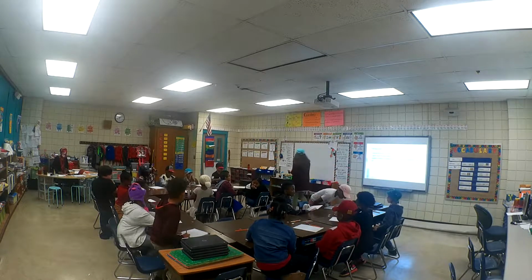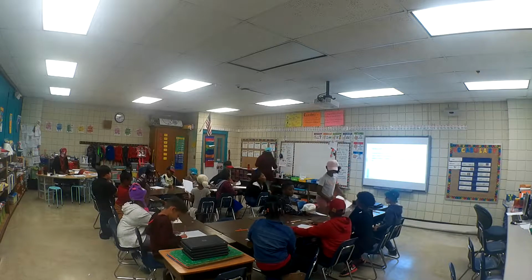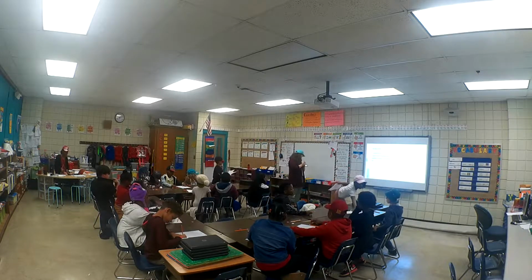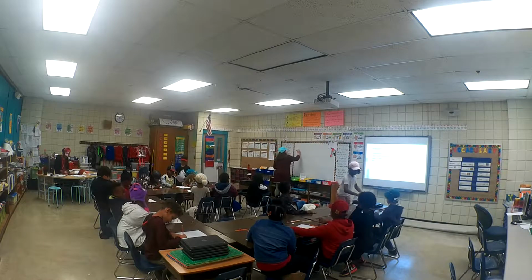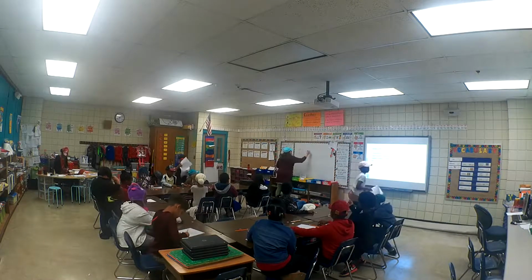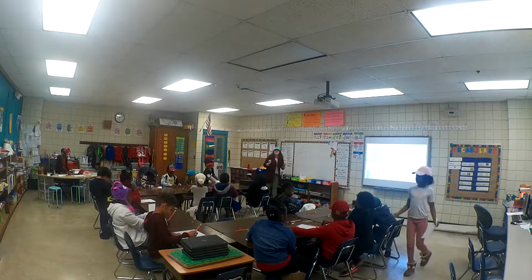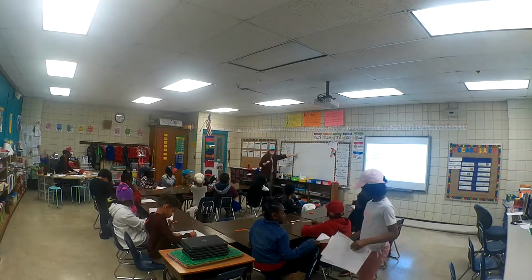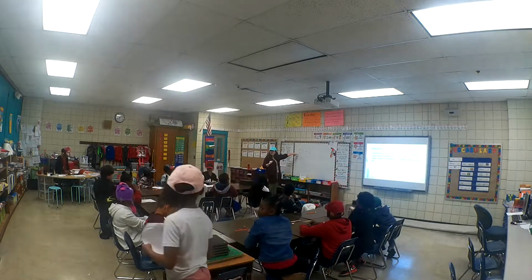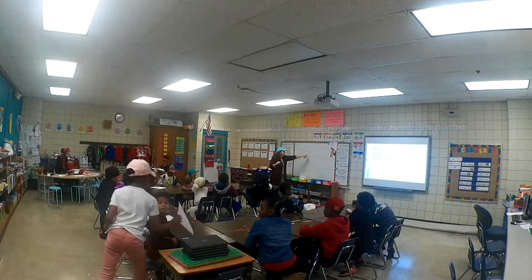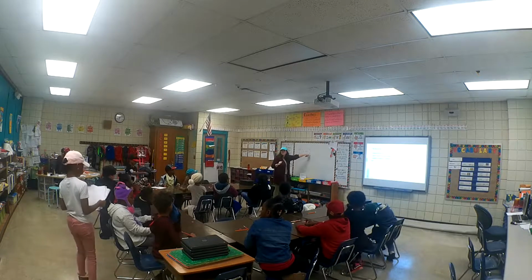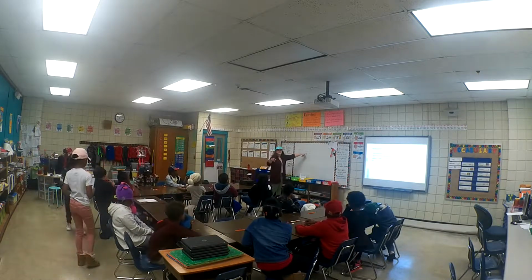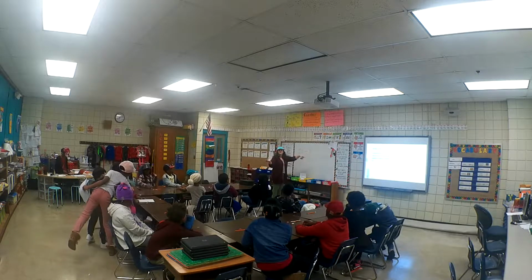We are going to start talking about the distributive property again. So we said that if we talked about unit form, we're talking about unit form. How many tens do I have right here? 2 tens. Good. How many ones do I have right here? 2. So I have 2 what? 2 ones.